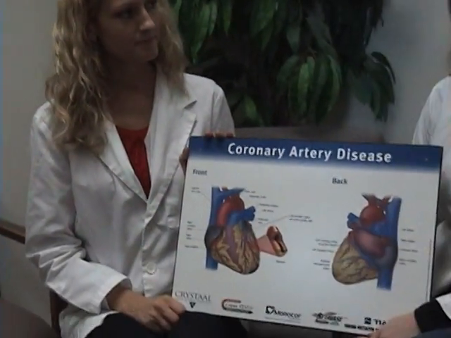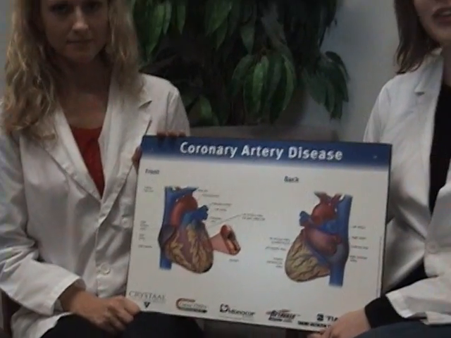In coronary artery disease, the arteries that supply blood to the heart become clogged with what's called a plaque. Risk factors for developing coronary artery disease include high blood pressure, high cholesterol, diabetes, smoking, and a family history. Once these arteries become too narrow, the heart cannot receive the blood it needs, therefore the oxygen it needs, and the person is at risk for a heart attack.